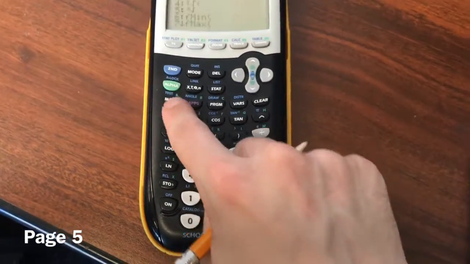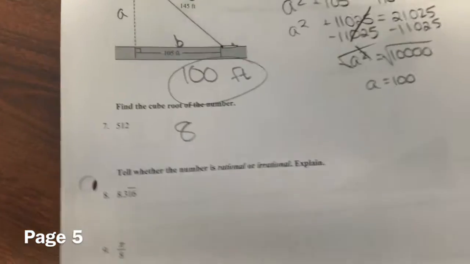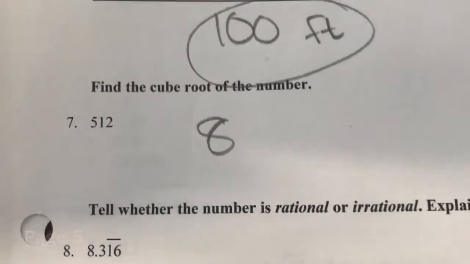Find the cube root of the number. Well, remember, cube root of 512 is 8. What that means is 8 times 8 times 8 is 512, just in case you never knew that.